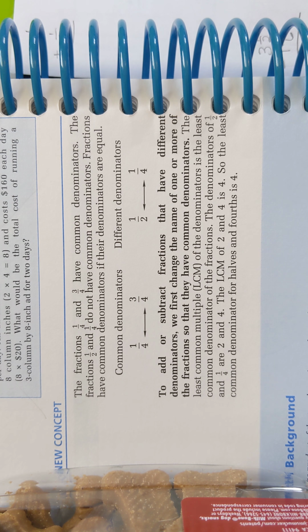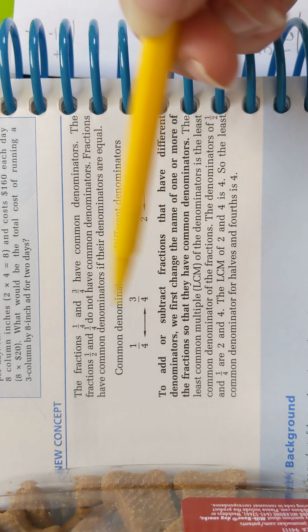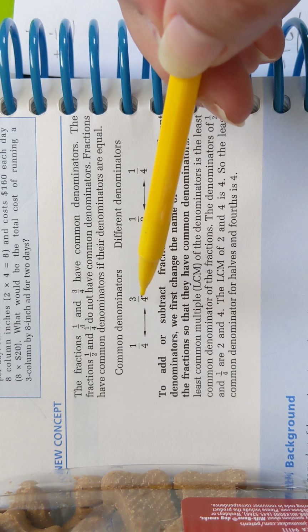Today we're going to work on lesson 116. This is on page 598 in your book. We're going to talk about some common denominators today and finding common denominators so that we can add, subtract, and compare fractions. Now you know that a denominator is the bottom number in a fraction.